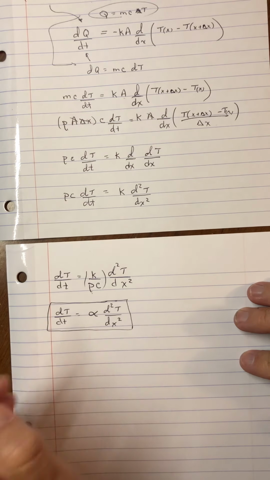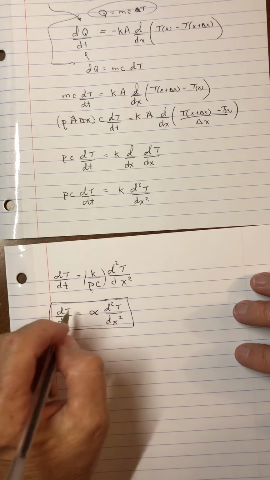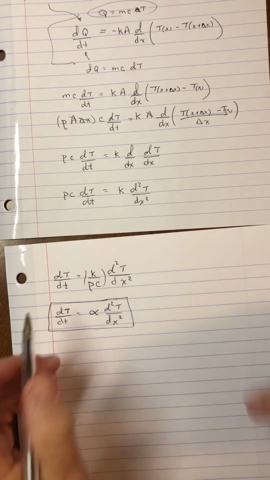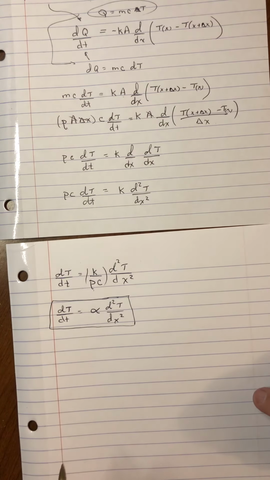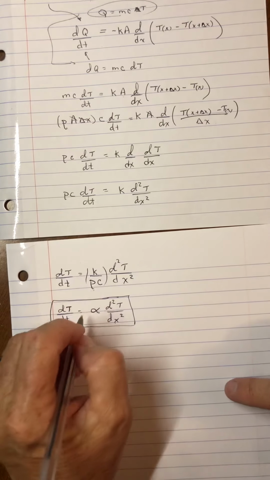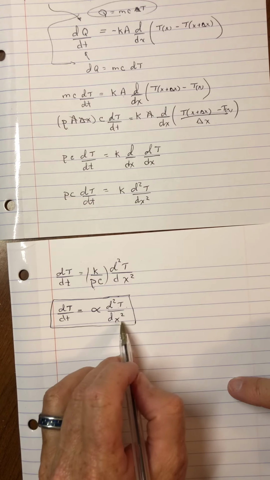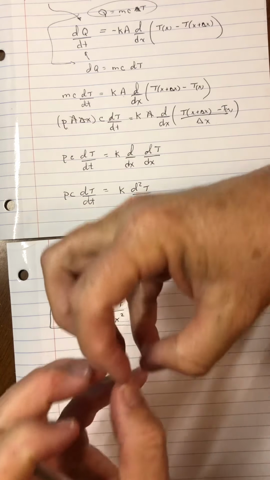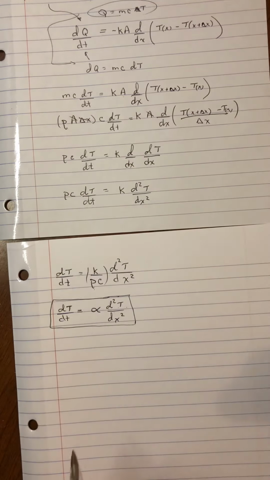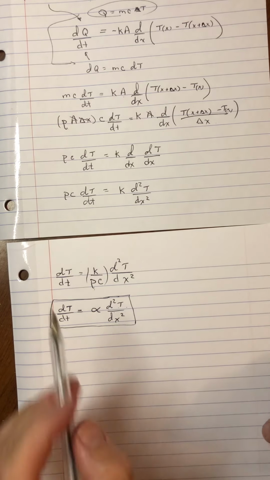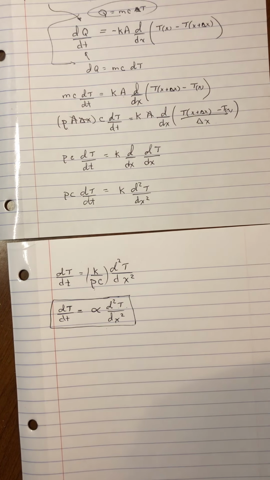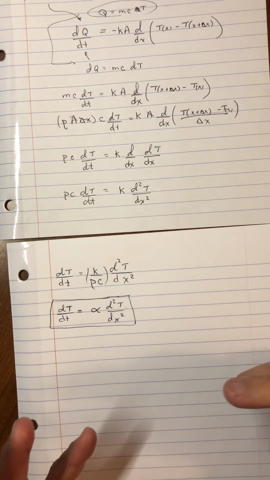And so the heat equation is saying how does the temperature at some point change with time? Well, it's related to how the temperature changes over the spacing of it. And so let's talk a little bit more about that. But this is then what we call the heat equation. Now, I only did it in one dimension.